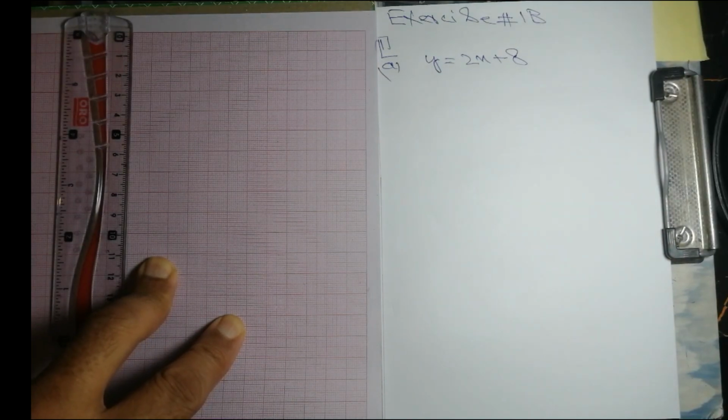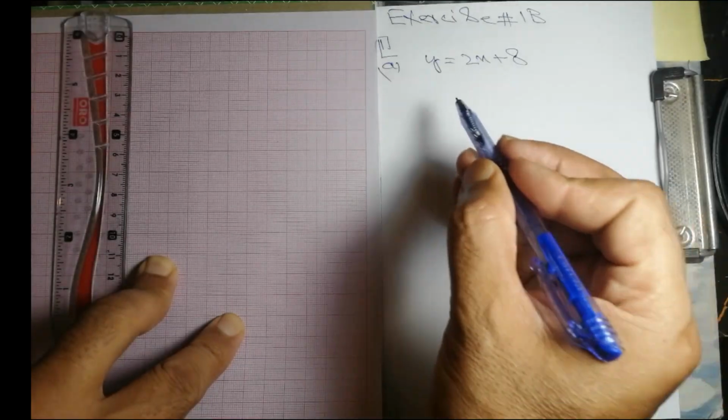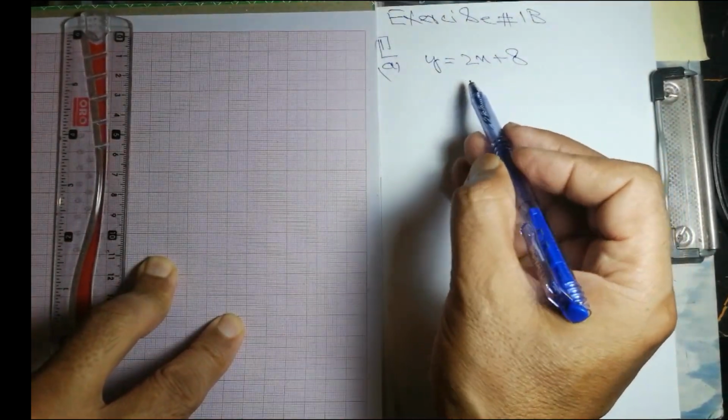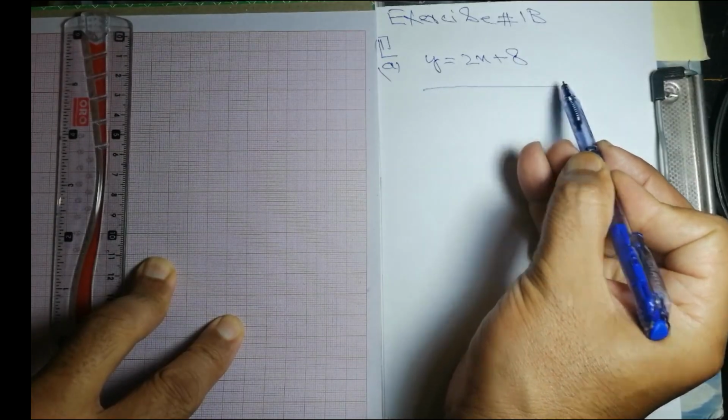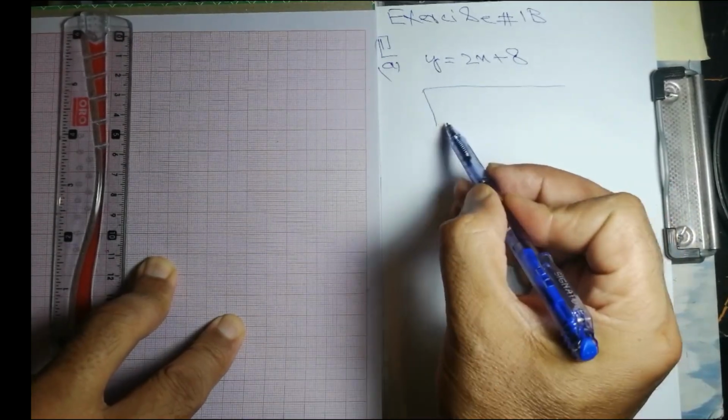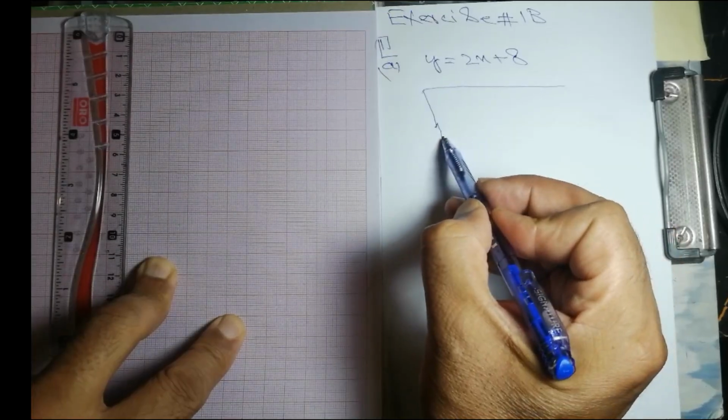Values of x are from 0 to 4. So values are needed to take from 0 to 4. So we can make a table of values of x and y.